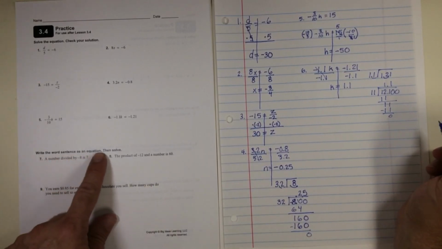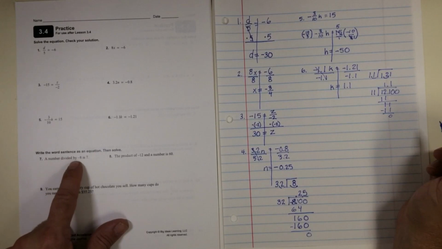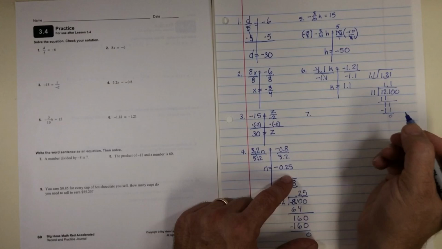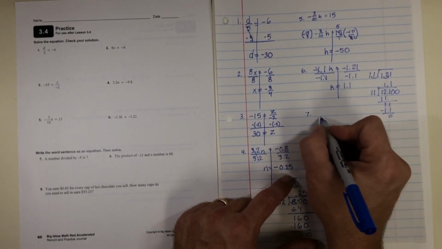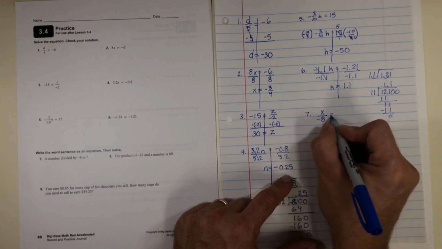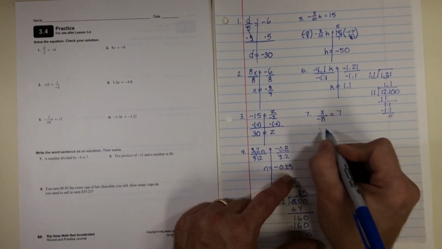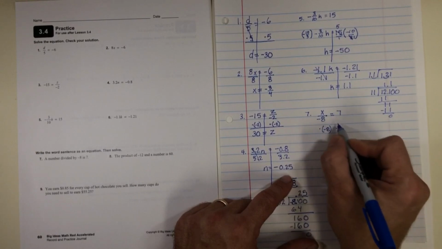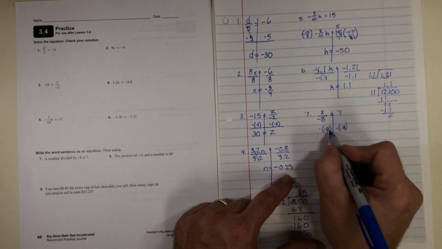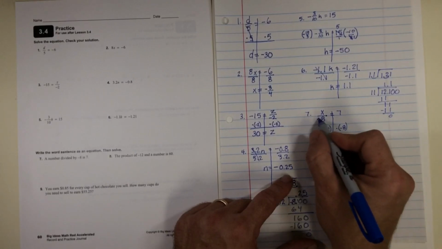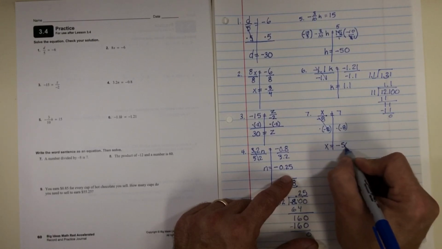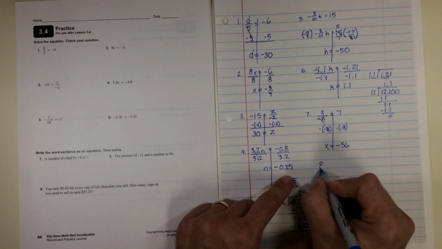Write the word sentence as an equation, then solve. A number divided by negative 8 is 7. Well, it doesn't tell us what the number is this time, so we get to pick. I'll just pick x. X divided by negative 8 is 7. I will multiply both sides by negative 8. These cancel, leave me with x. 1 of each, so it's negative. 7 times 8, 56.